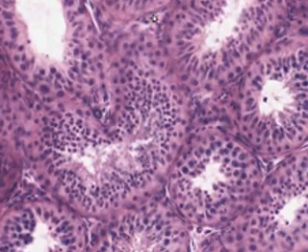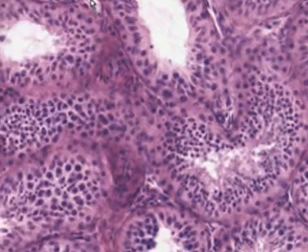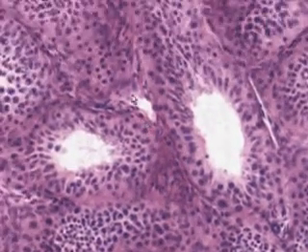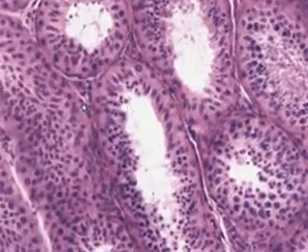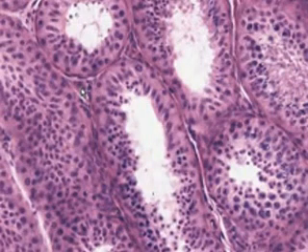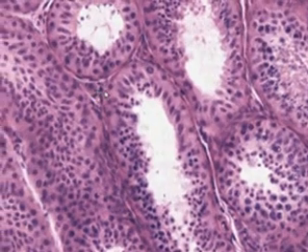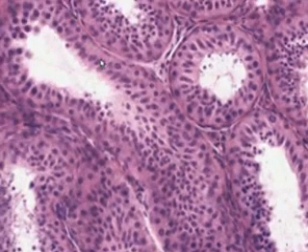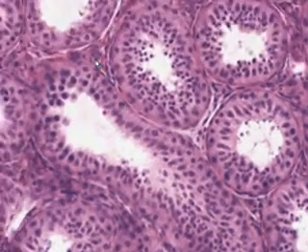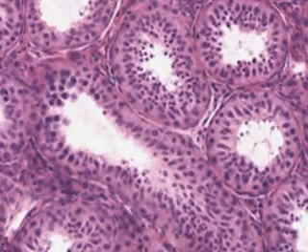The interstitium, or the area of connective tissue between the tubules, has chiefly some fibroblasts, but in addition, the most important cell of the interstitium, and this is probably one right here, is a Leydig cell, and the Leydig cells secrete testosterone. And often, if you're lucky and you have a really high power microscope, maybe you can see little crystals of testosterone in them. And there's probably a couple Leydig cells there, and there's probably one there.